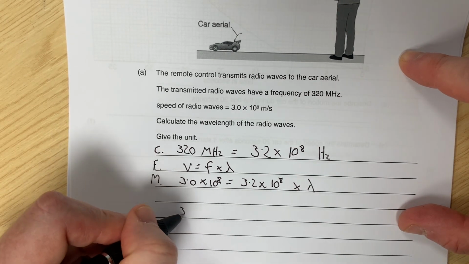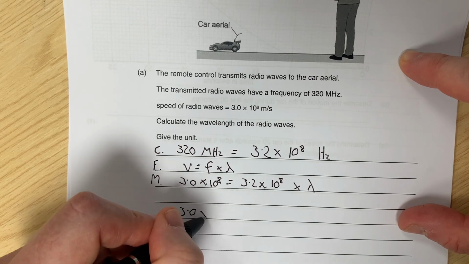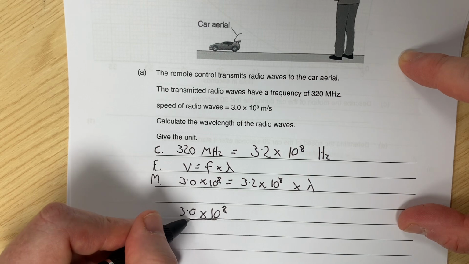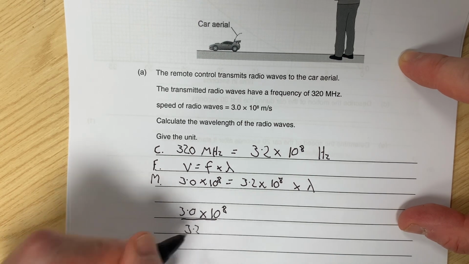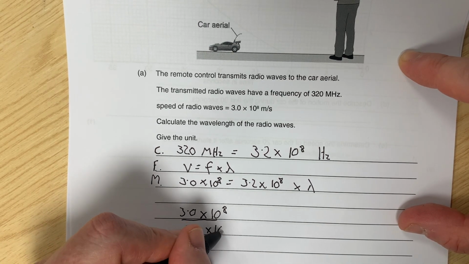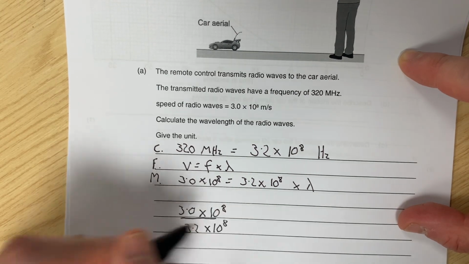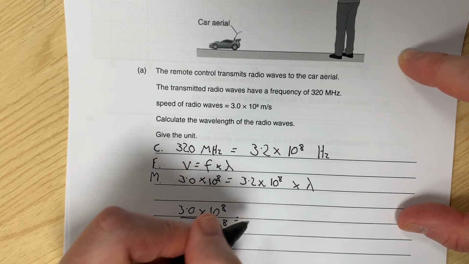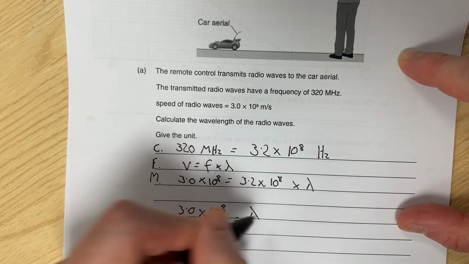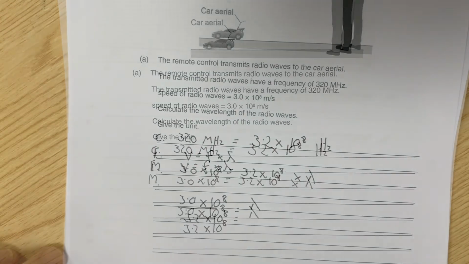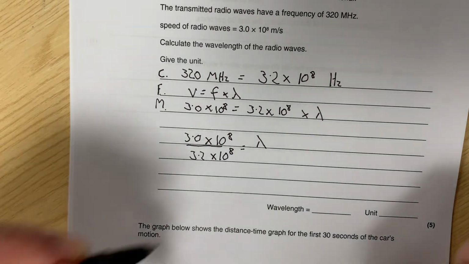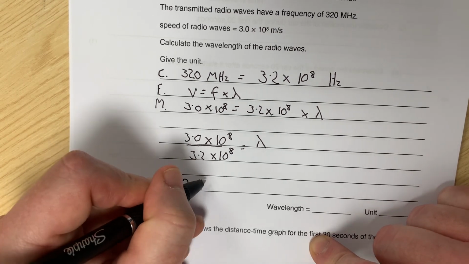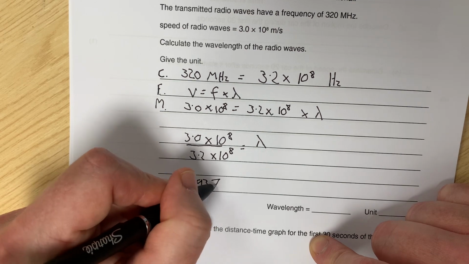So this would rearrange to 3.0 times 10 to the 8 divided by 3.2 times 10 to the 8. And actually it's quite nice that they are both to the same power, because really you can ignore the 10 to the 8 when you do your final calculation, is equal to wavelength. So this comes to 0.9375.